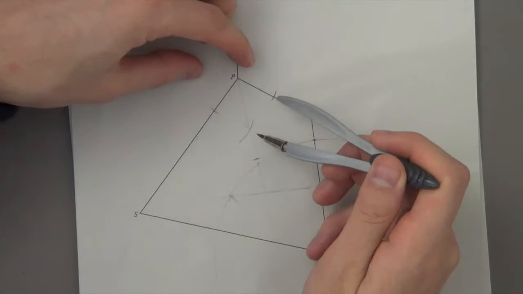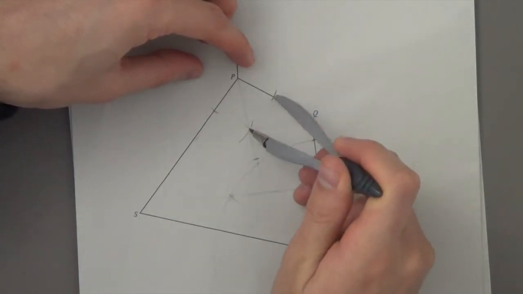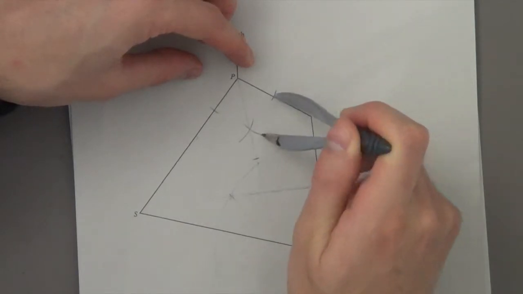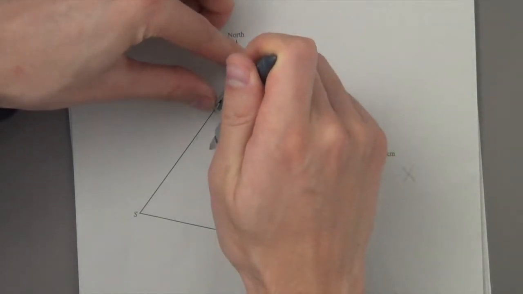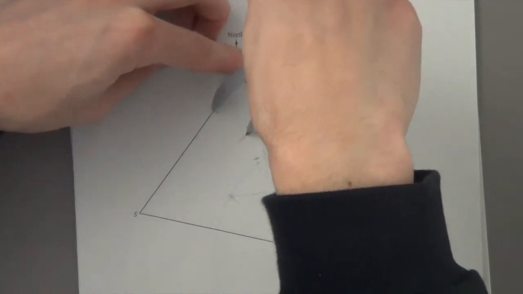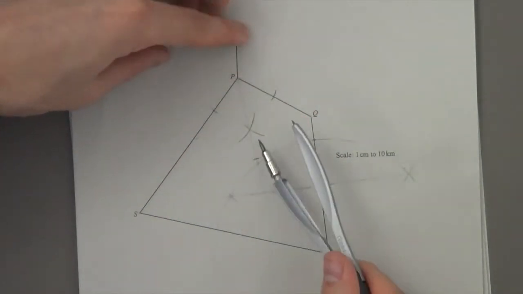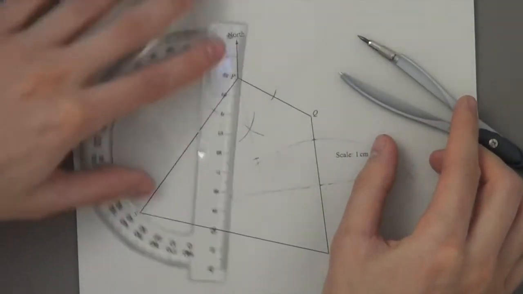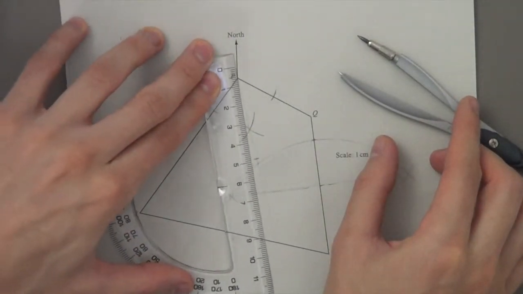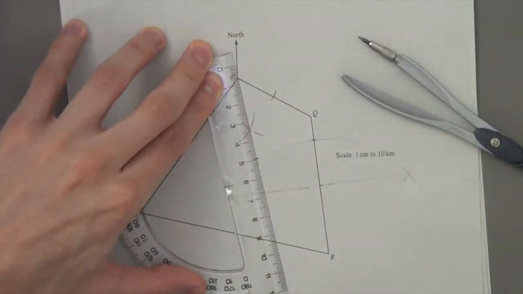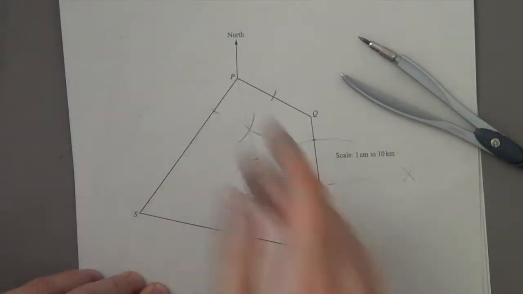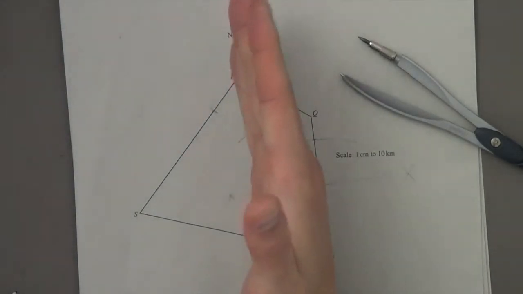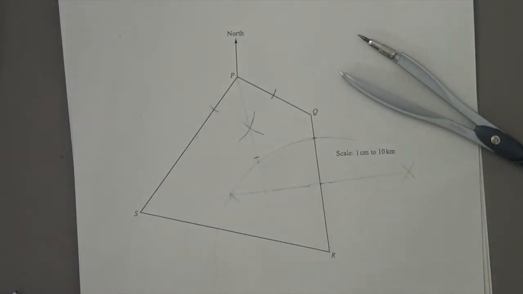Without changing the length of the compass, I now just draw another arc there, and I move it to the other point, again same arc there. Where they intersect is going to be the angle bisected. So then if I now just connect up point P to where they intersect, draw a straight line, and that's my equidistant line from PS and PQ. I've bisected the angle in half.